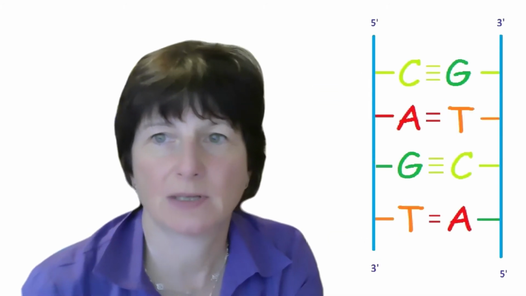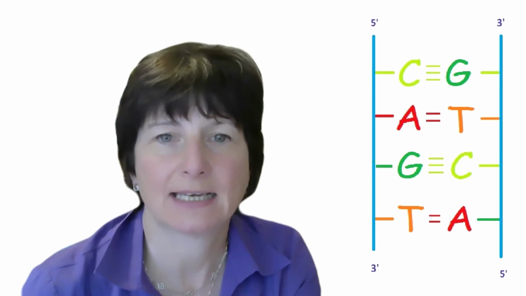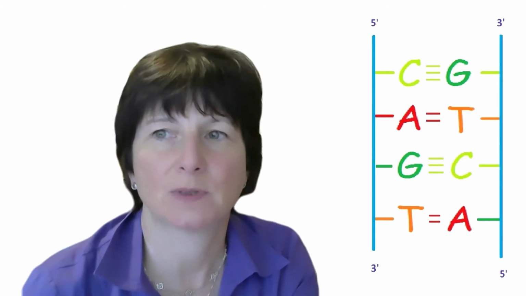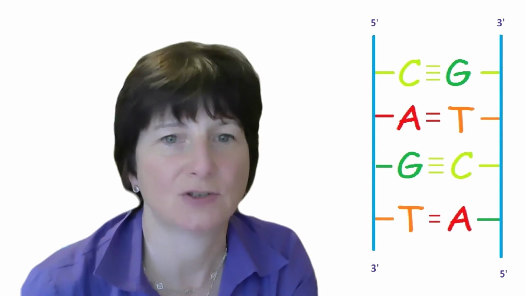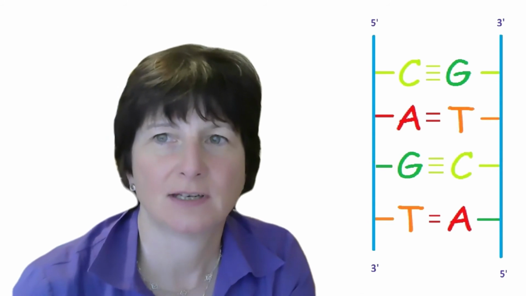If we remember that the bases are adenine, thymine, guanine, and cytosine. A goes with T, remember this from National 5 as well. A goes with T, G always goes with C. One way to remember this is at Glasgow Central. I like that way of remembering it.